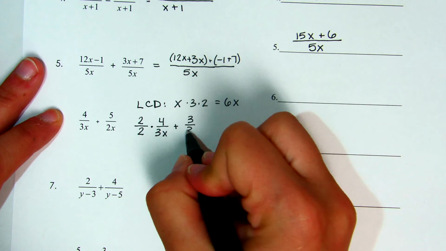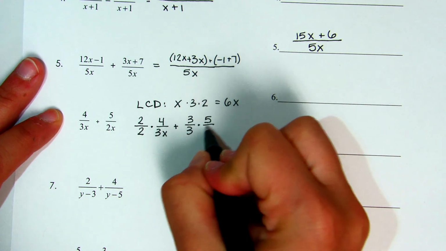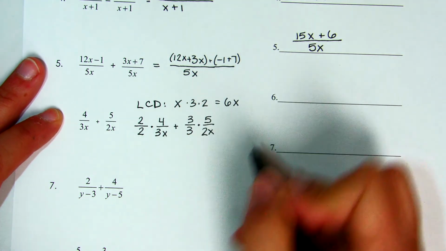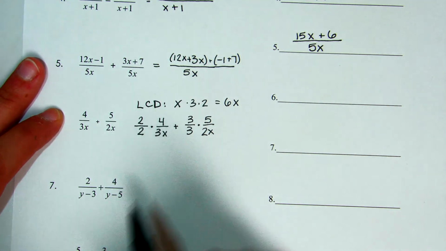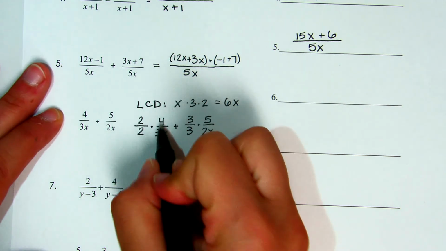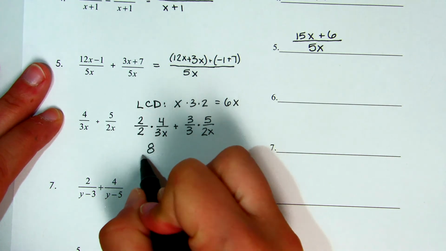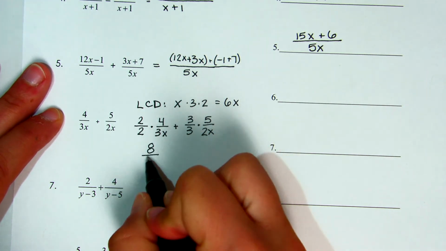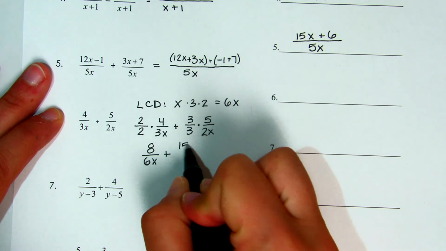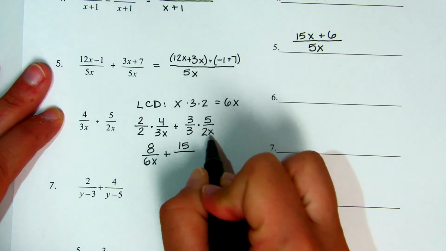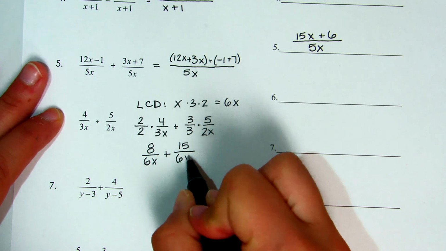So 3 over 3 times 5 over 2x. So then I'm going to multiply top times top, bottom times bottom. 2 times 4 is 8, over 2 times 3x is 6x. Plus 3 times 5 is 15, over 3 times 2x is 6x.